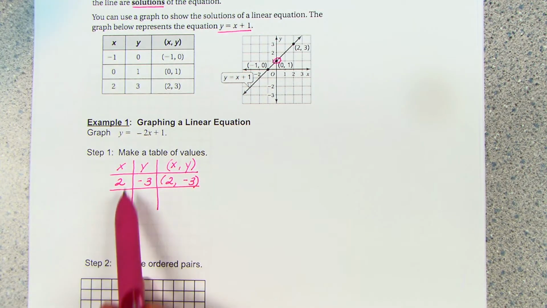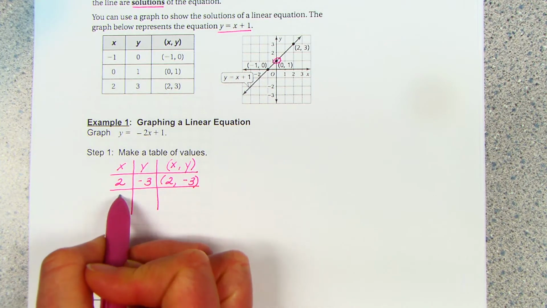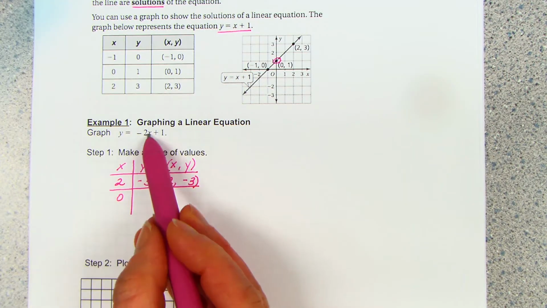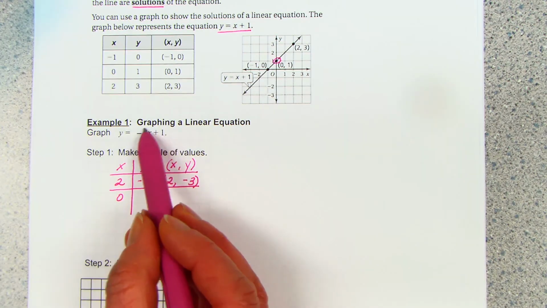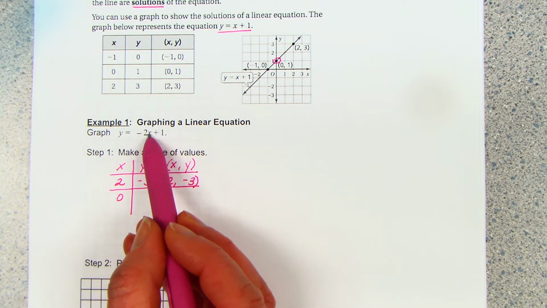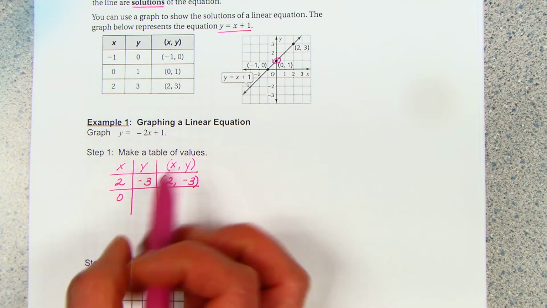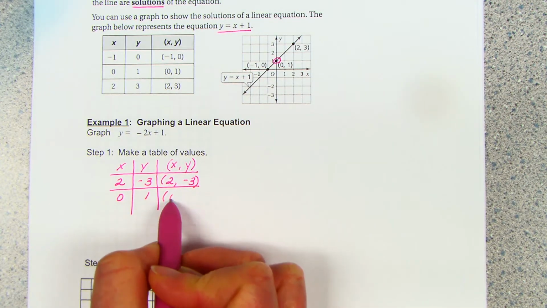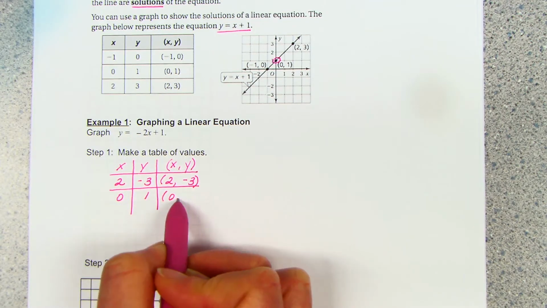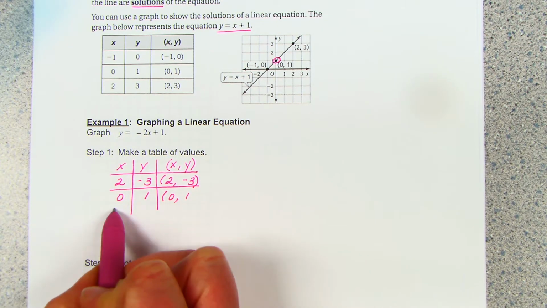And then remember we said we always want 0. So if I put 0 in there, you'll notice that whatever you choose, whenever you make 0, this part will all cancel out. -2 times 0 is 0, so that goes away. So that ends up being the y-intercept. Whoops, yeah, I did it right. 0, 1. Okay.